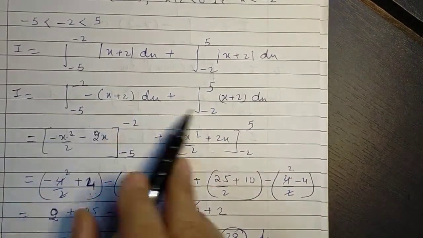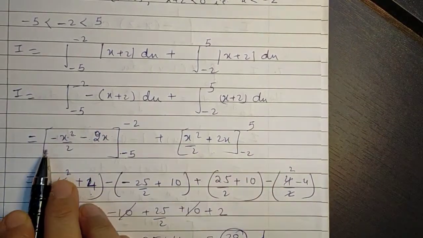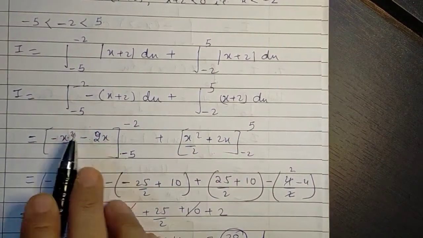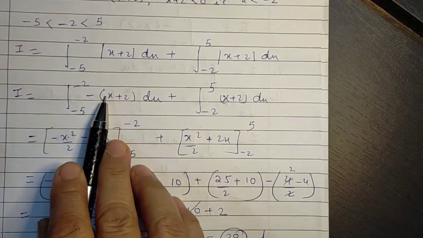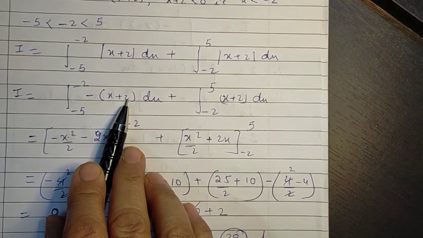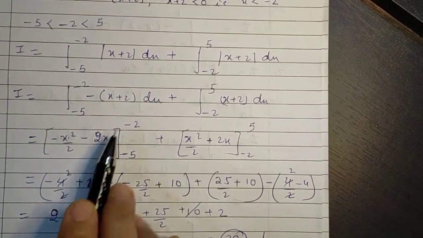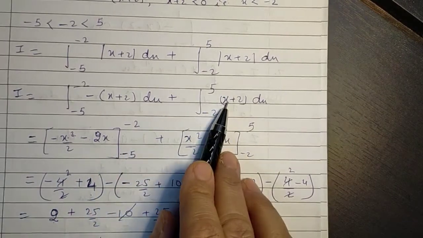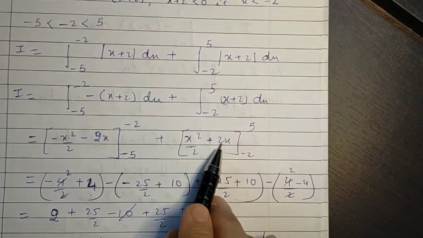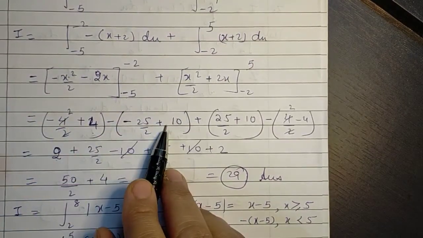Now this is a simple case of integrals which can be easily evaluated. First of all, we apply the integration. You get minus as it is, x squared by 2 plus 2x, and since there is a minus sign, both become negative. You apply the limits, plus again x squared by 2 plus 2x, and you apply the limits, substituting the upper limit minus the lower limit.